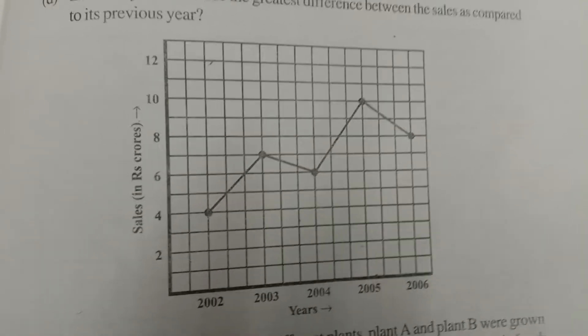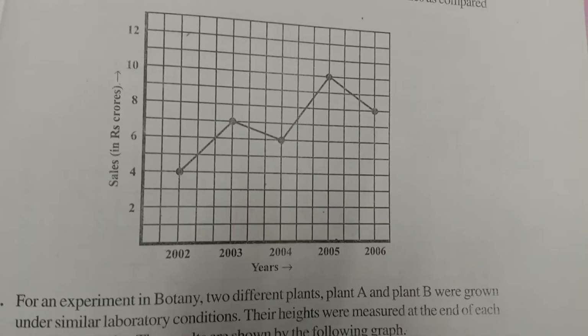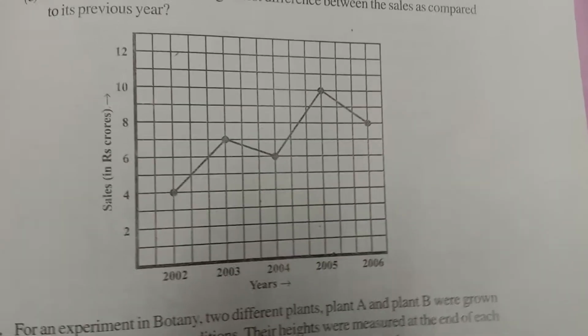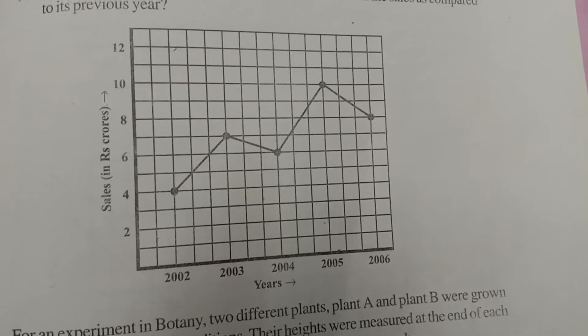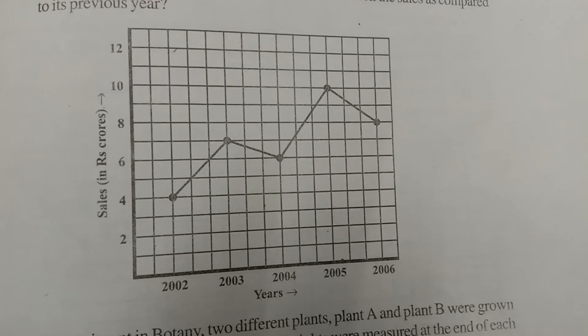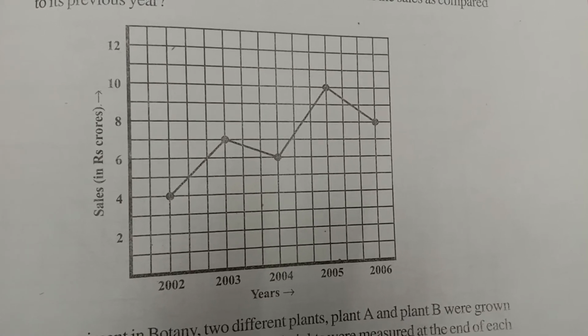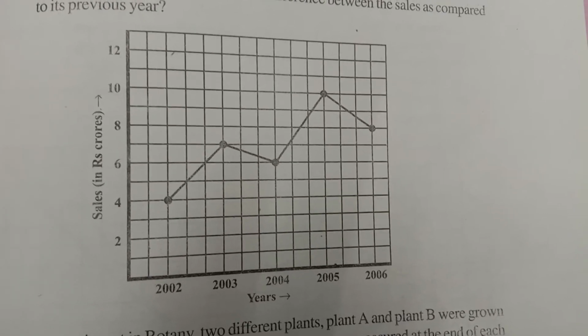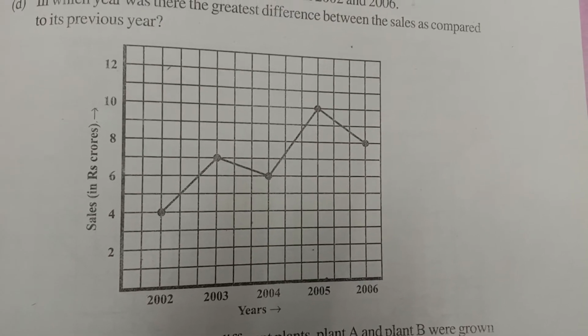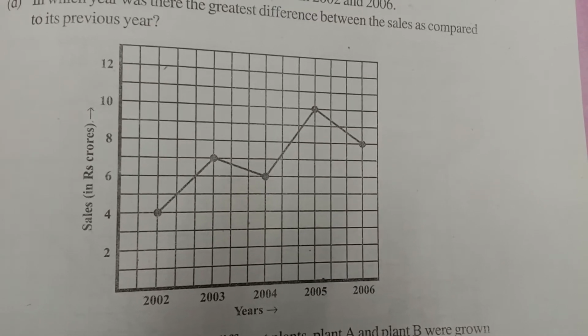So there is an increase from 4 to 7, 3 crores increased from 2002 to 2003. Again in 2004 the sales is 6 crores, which is decreased. 1 crore is the fall. Then in the year 2005, the sales is increased to 10 crores.